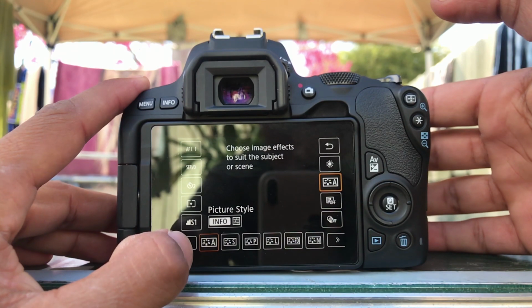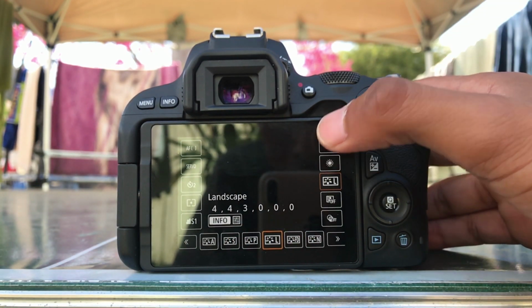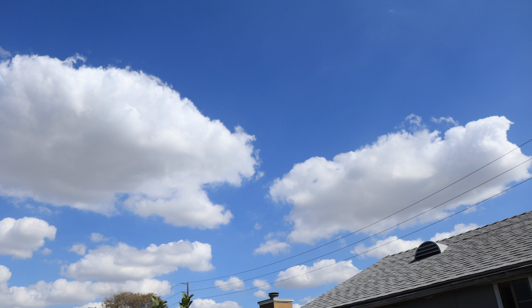Okay, so the first image I'm going to show you is just a standard image like this. And also what you can do so that way you can get the sky more blue and the trees and the grass more green is change the picture profile from standard or whatever settings you have to landscape, which brings out the blues and the greens, which basically just saturates the whole thing. So this is how it looks with the landscape picture profile and with no filter.